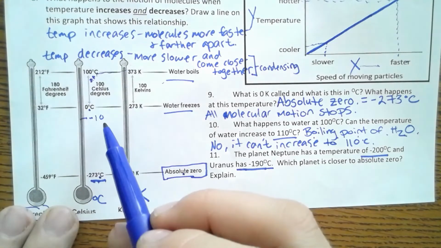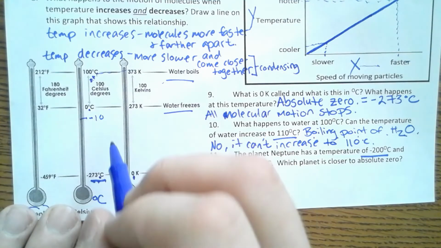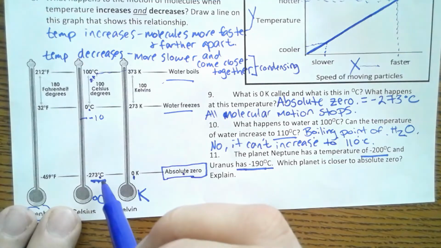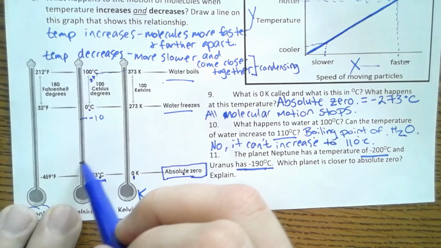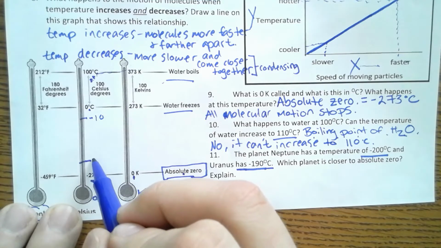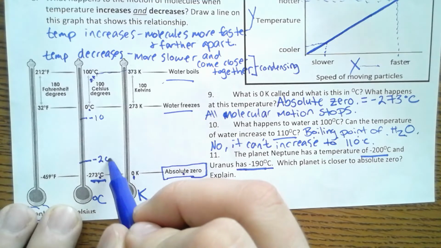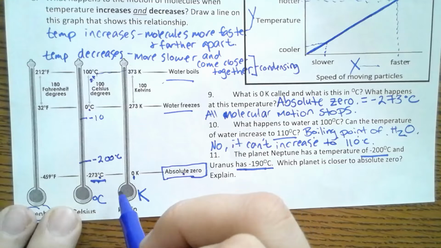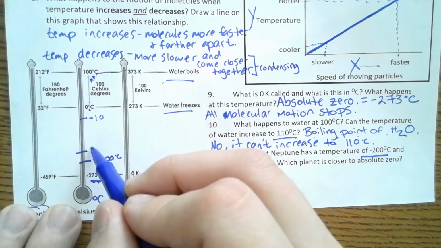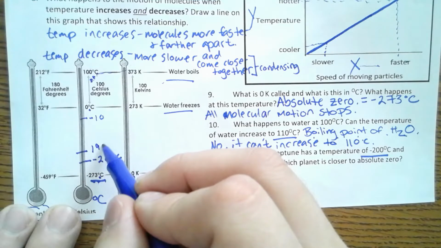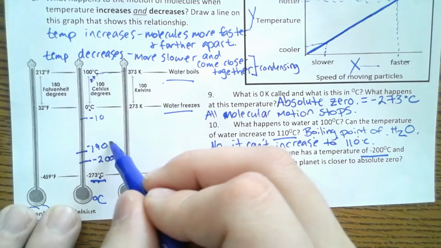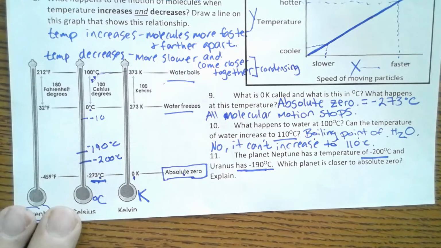So Neptune is negative 200 degrees Celsius, and Uranus is a little bit over here, negative 190 degrees Celsius.